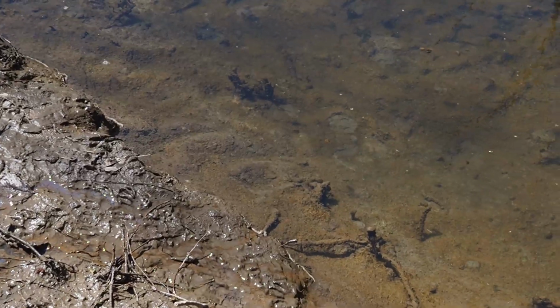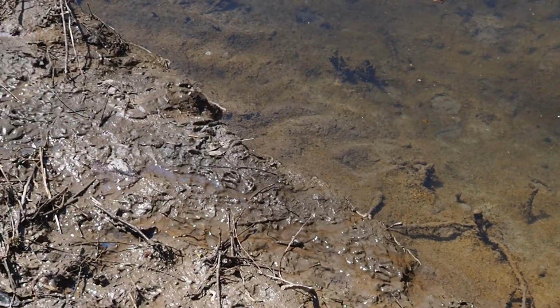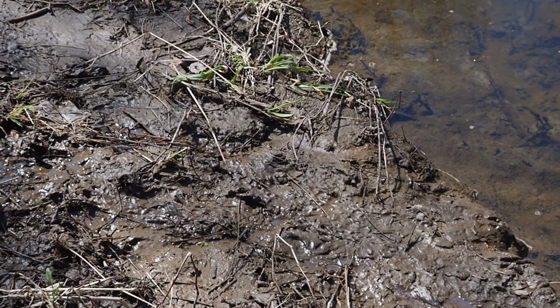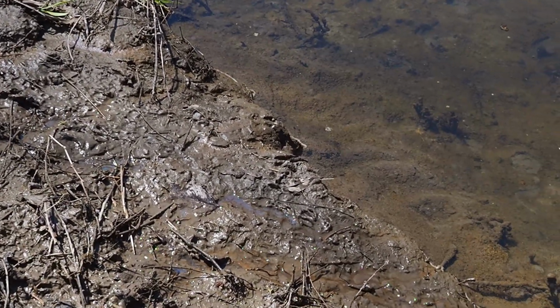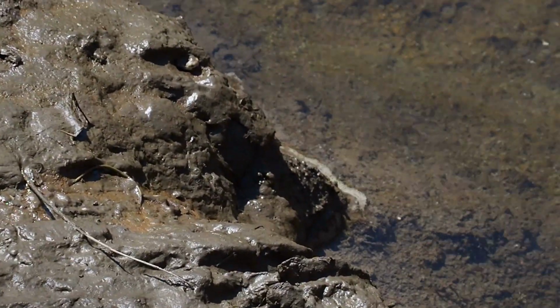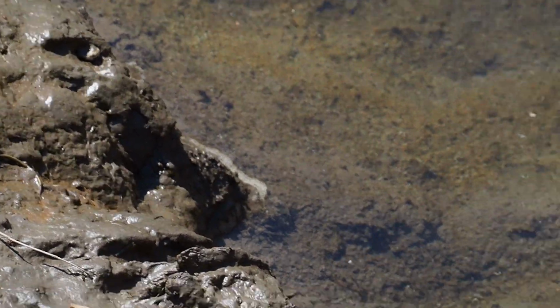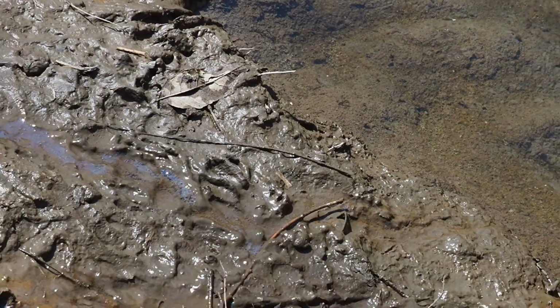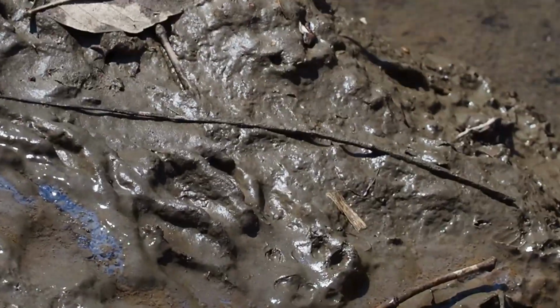All right, guys, this is an area where you can see some paw prints, more than likely raccoon from what I'm picking up, but they're older, kind of washed away. See if I can get you down in a couple of these areas here. Right there is a good one. See these little paw prints.